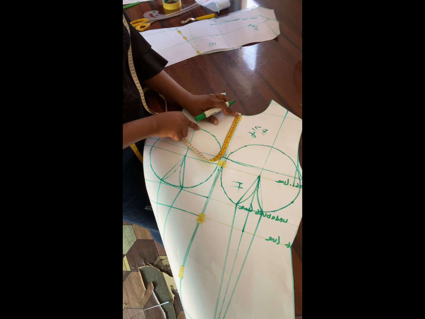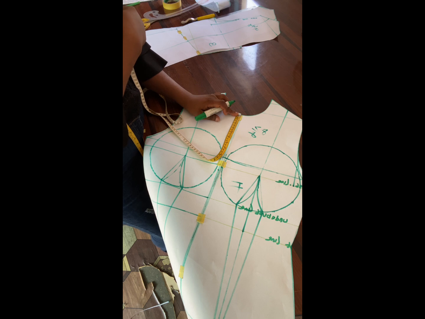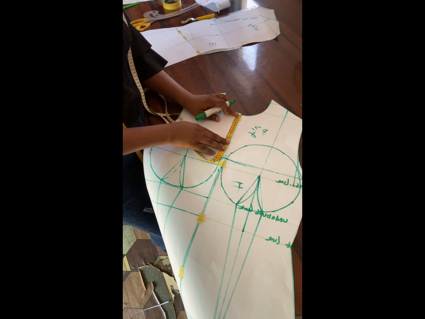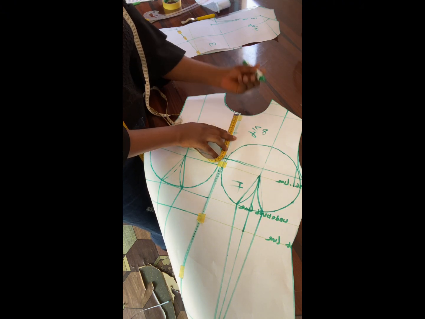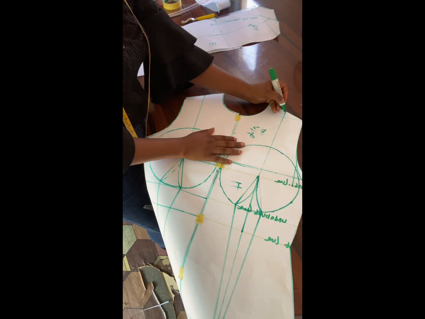So don't forget that this is around our bust, which means if it is closer to here, your bust is going to be showing at one side. So you're going to decide, okay, let me make it 3 inch. So this is my 3 inch here.